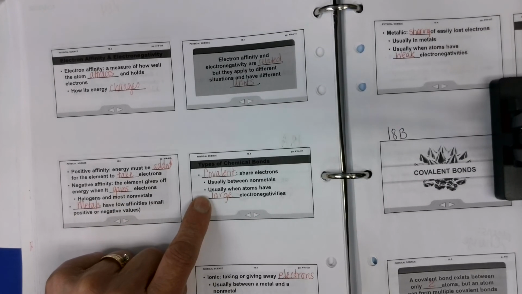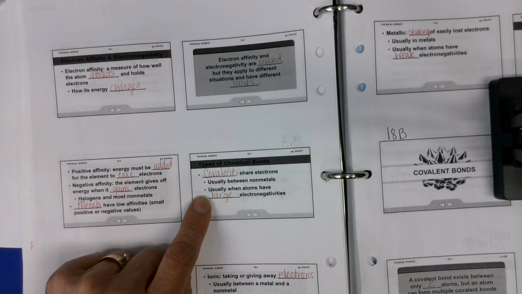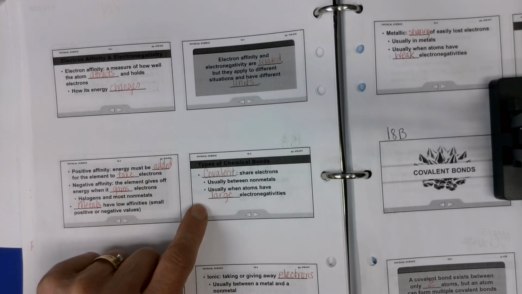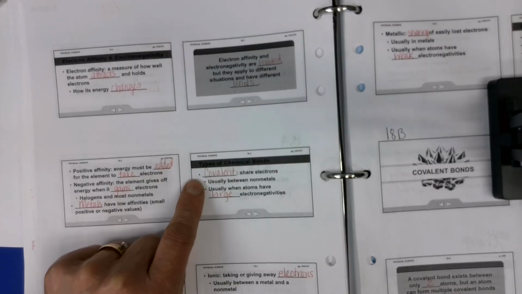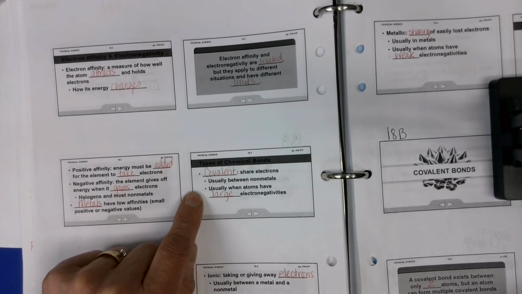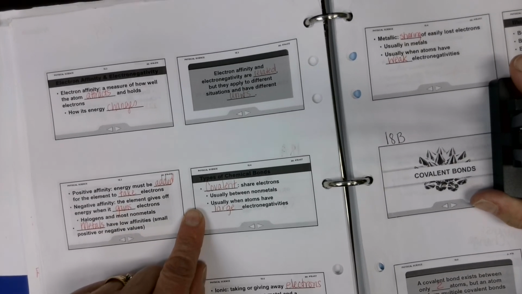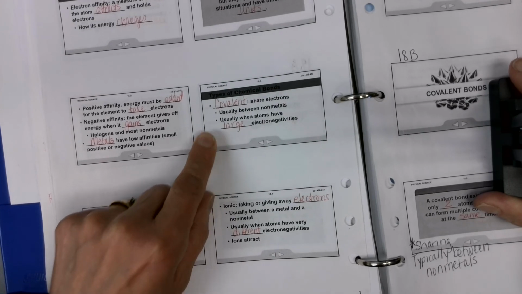Also, you're going to find that usually this happens when atoms have larger electronegativities, right? They have more ability to take and hold electrons from other elements. So that's covalent bonds in a nutshell. We'll focus more on that in tomorrow's notes.